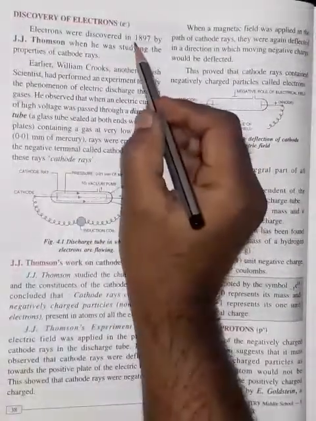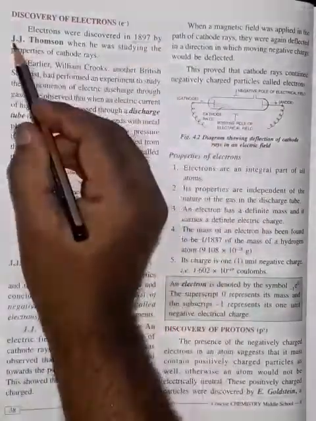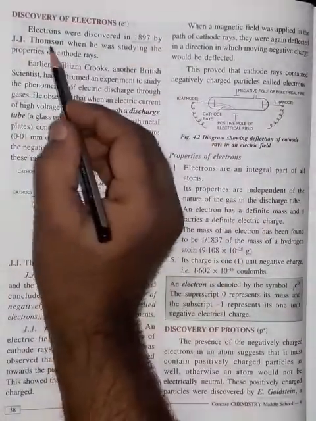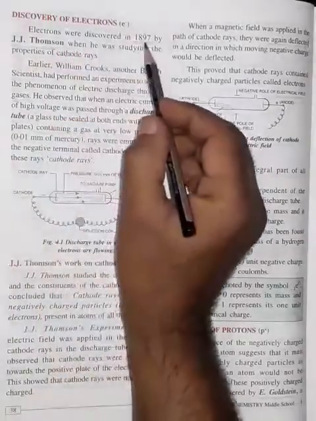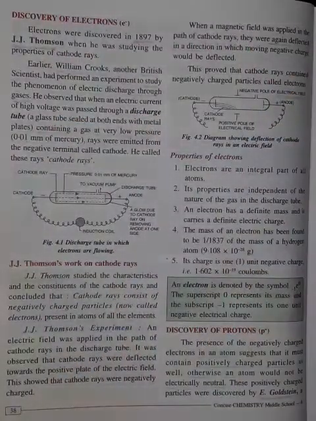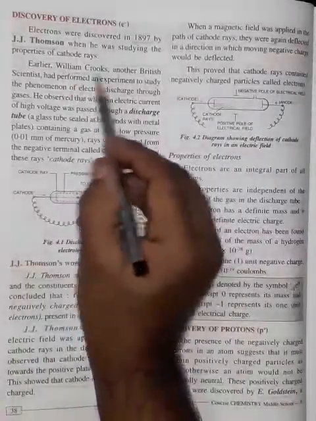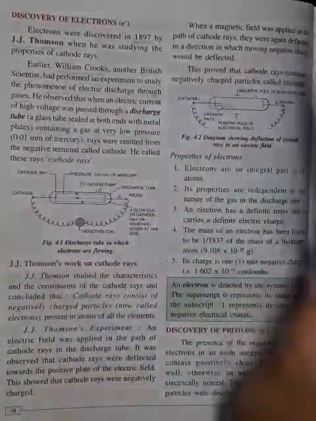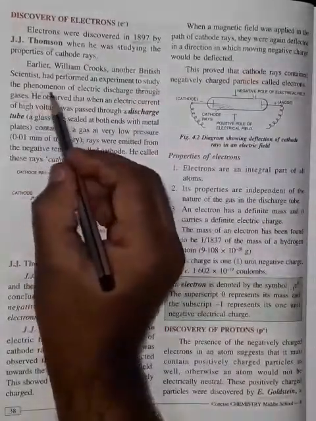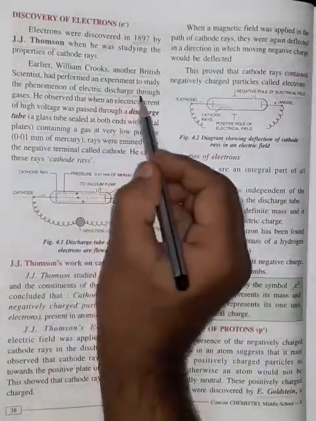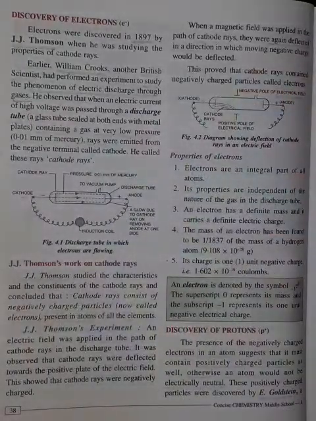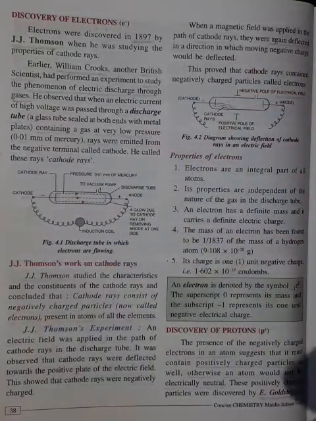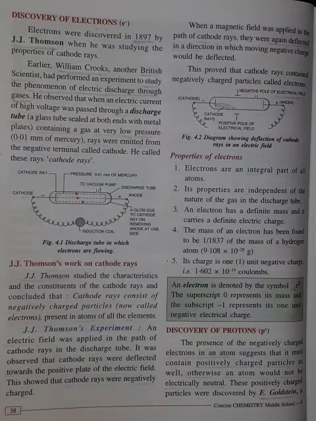Electrons were discovered in 1897 by J.J. Thomson. He was a British scientist. But before him, William Crookes, also a British scientist, was doing some experiments to study the phenomena of electric discharge through gases. As we know, gases are poor conductors of electricity. But he was doing some experiments through gases.